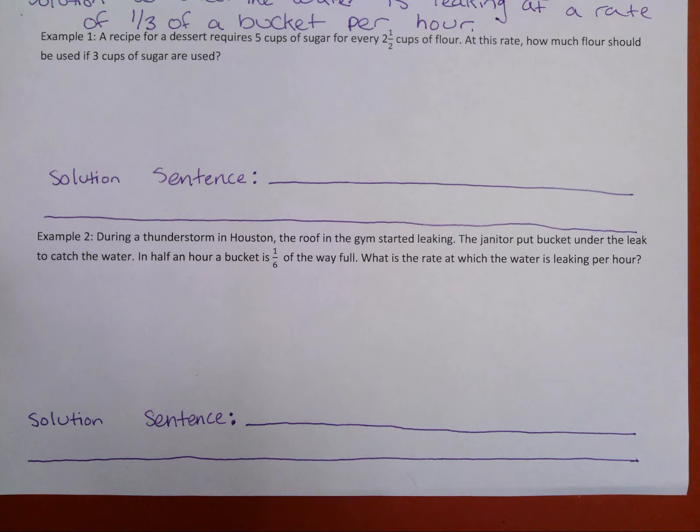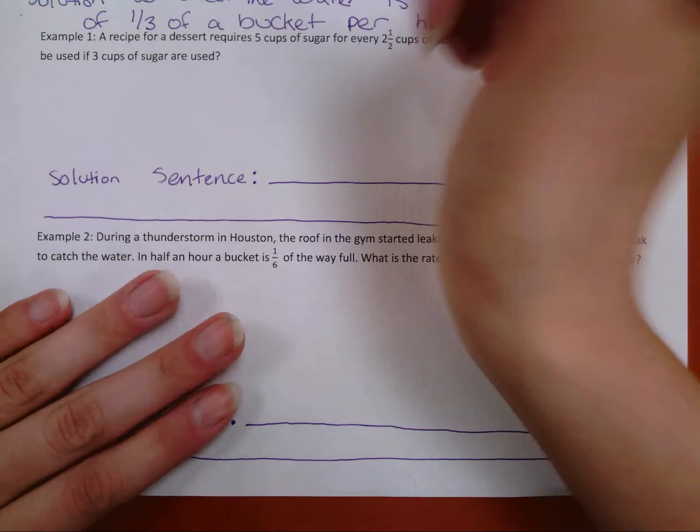Example 1. A recipe for a dessert requires 5 cups of sugar for every 2 1/2 cups of flour. At this rate, how much flour should be used if 3 cups of sugar are used? So we've learned that for a rate problem, we can do a double number line, we can use a tape diagram, we can also use a ratio table. For both of these problems, we're going to be practicing a double number line. So let's go ahead and highlight the important information.